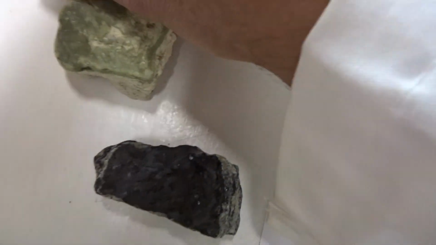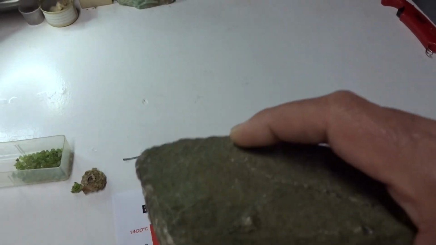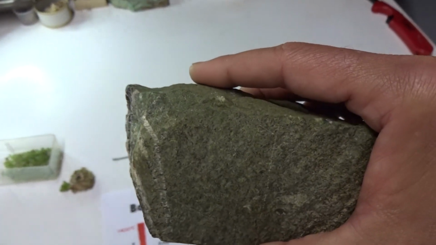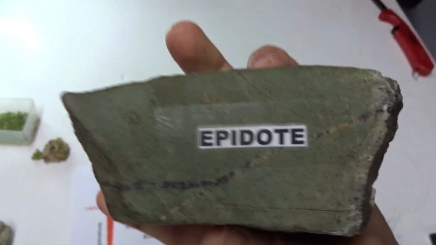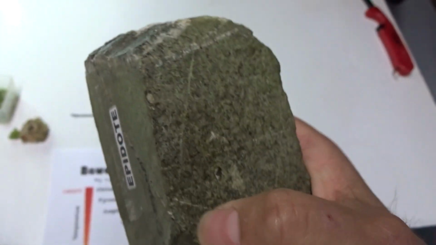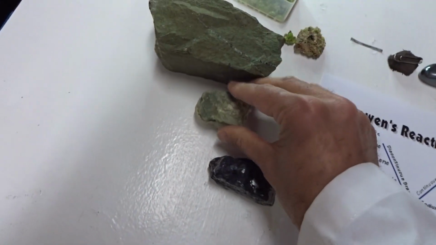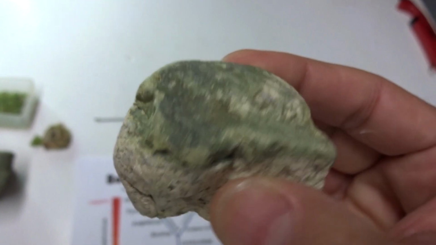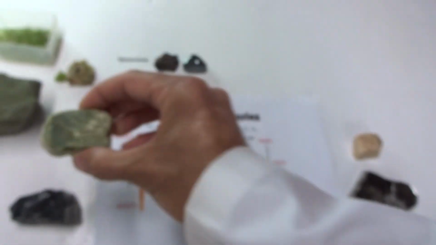Then other ultramafic rocks start solidifying out at those high temperatures as they decrease in temperature. This is epidote. It is green. This is dunite. It is also, like the ultramafics, a green rock.